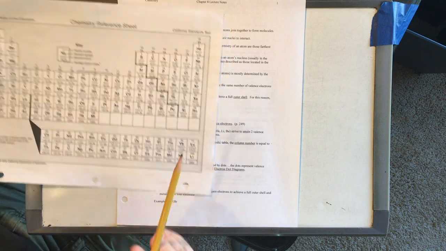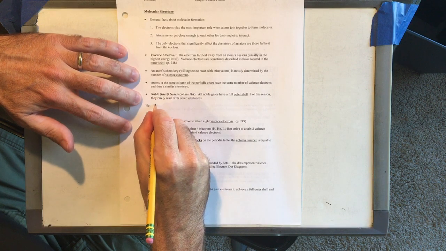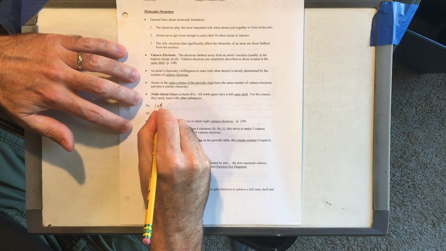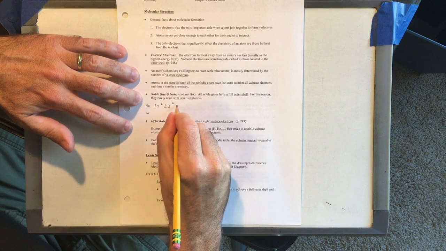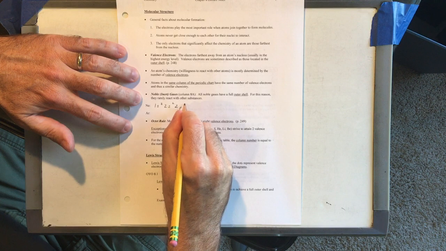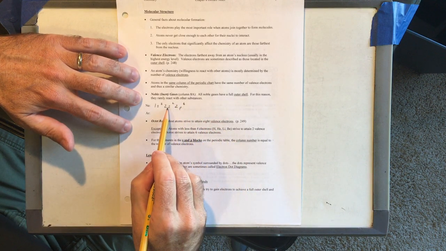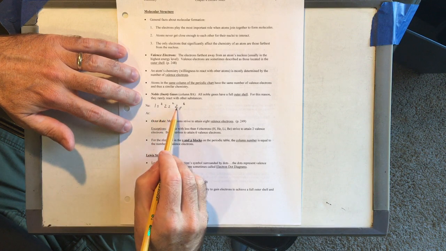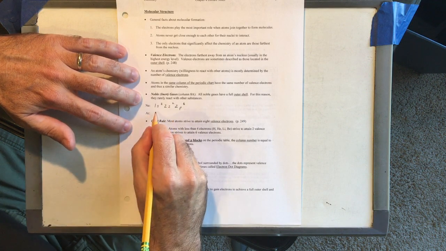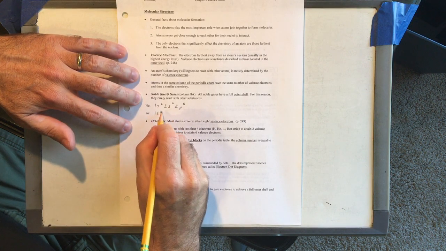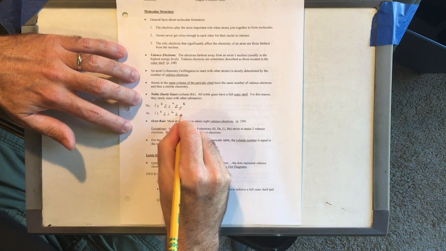Okay, neon, number 10. Its electron configuration is 1s2, 2s2, and then 2p6. So in energy level 2, its outermost energy level, it has 8 electrons. For argon, its configuration is 1s2, 2s2, 2p6.